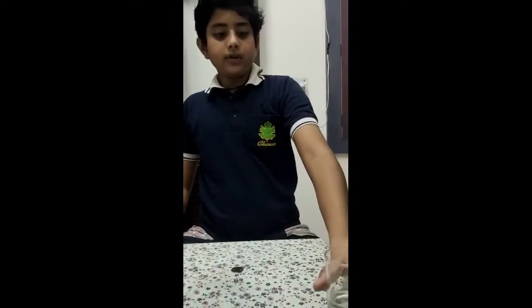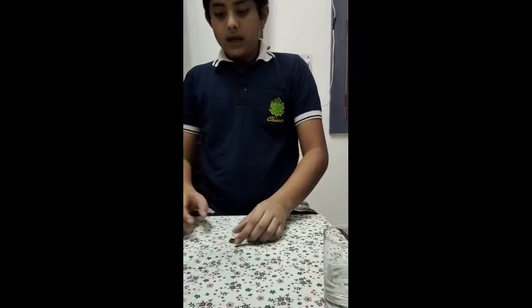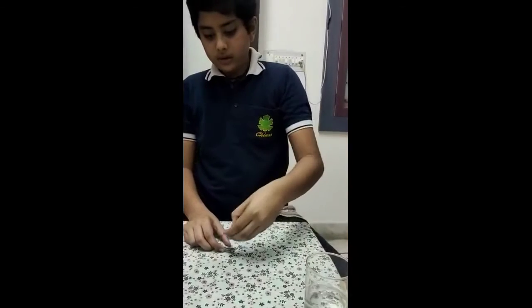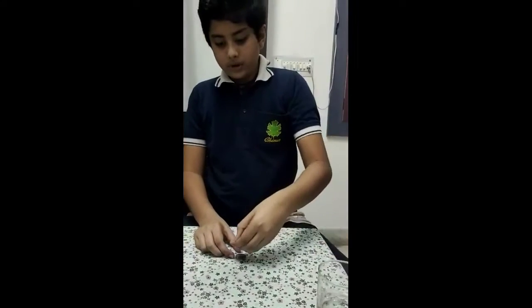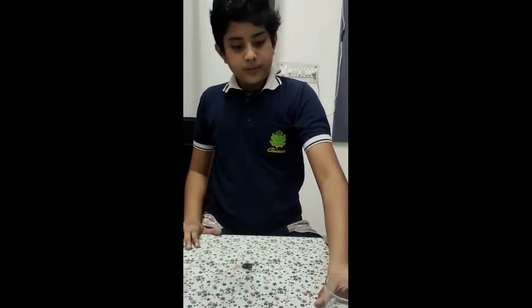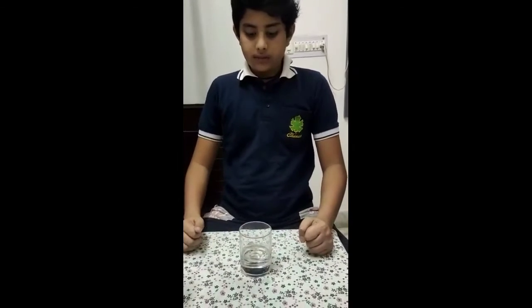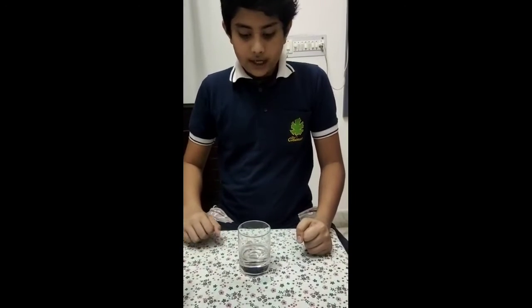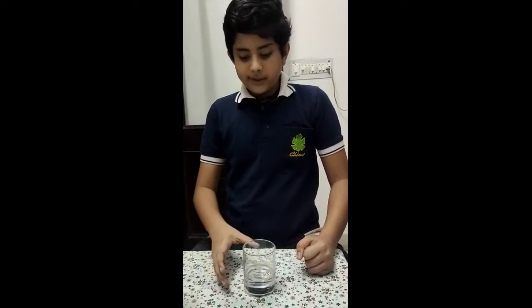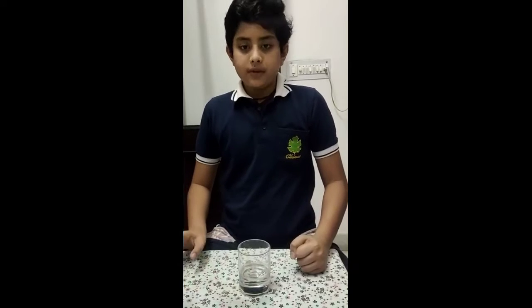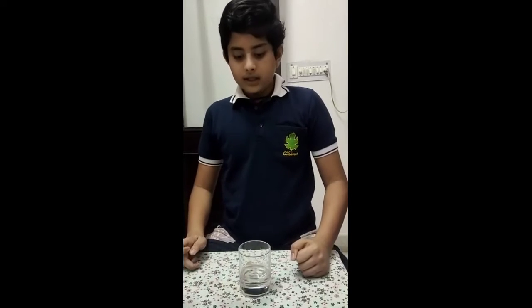So I am going to keep the glass aside and put a few drops of water in it for the coin. Now I am again going to place the glass on the coin. Now you can see that the coin is visible through the transparent glass. So the basic idea behind it is that light undergoes refraction from a rarer to a denser medium and then from a denser to a rarer medium.